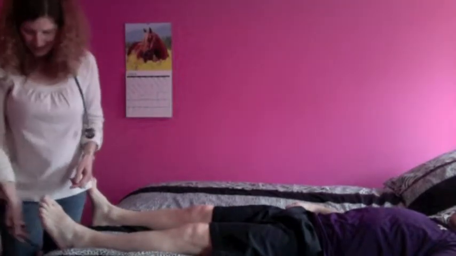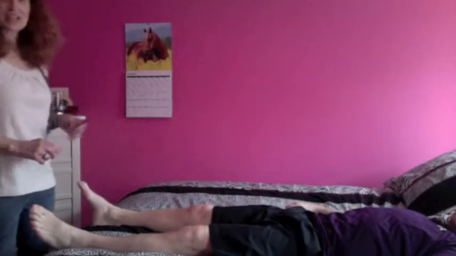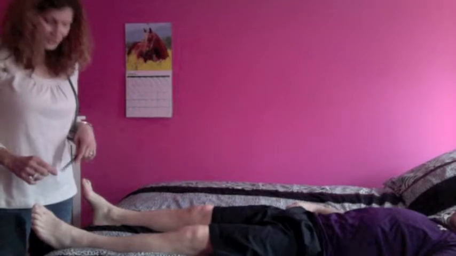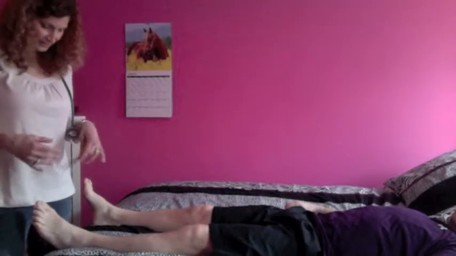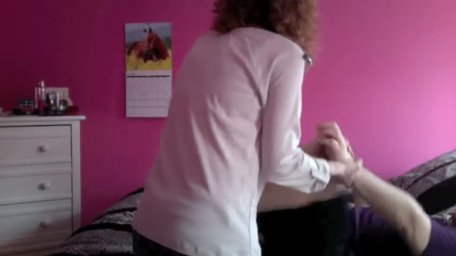Very good. And then we're going to test the Babinski reflex, which I'm just using a pen. Okay, a little ticklish. Toes don't flare, so that means the Babinski reflex is negative, because the toes are not supposed to flare. All right, very good. So now I'm just going to have you sit up again.